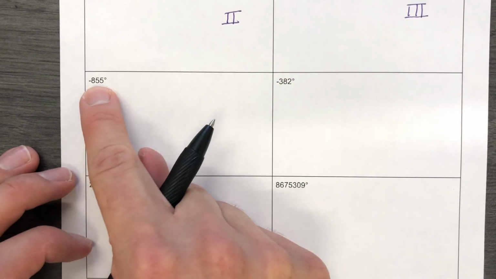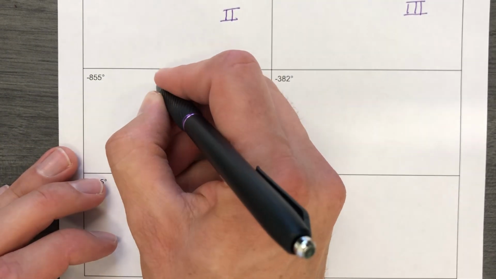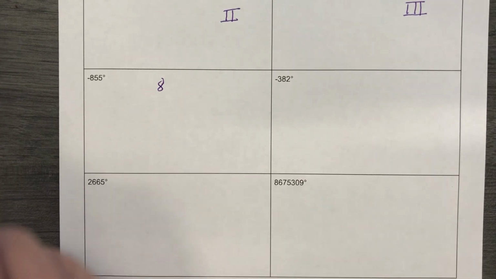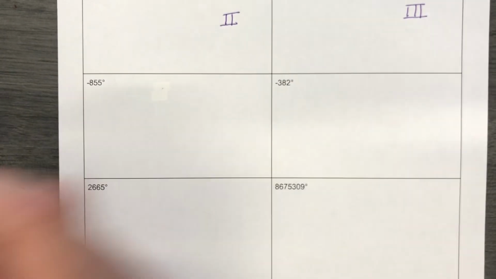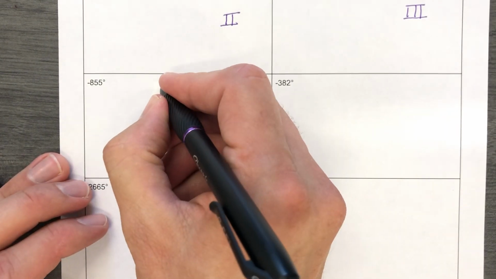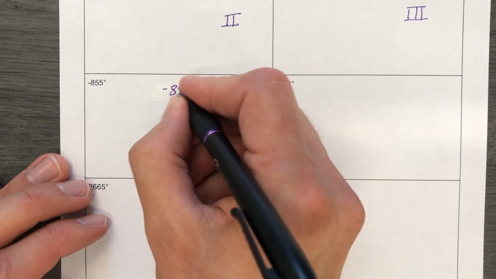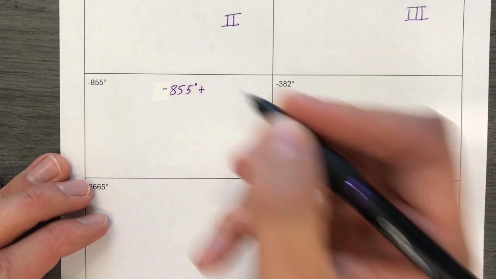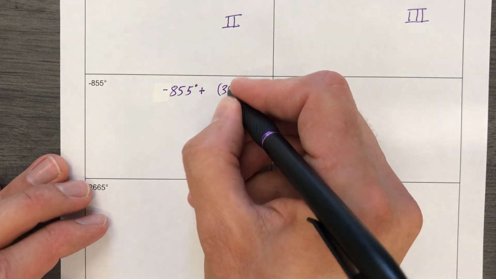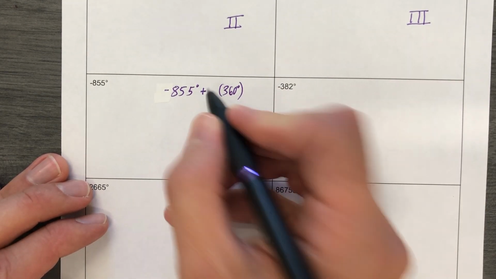All right, negative 855. That's too small, so we're going to add. I shouldn't have written an 8 there, but whatever. Let's try this again. Actually, that would have worked. Could have put a negative in front of it. Negative 855 plus, it's too small, so we're going to add 360 degrees, but I don't know how many times.